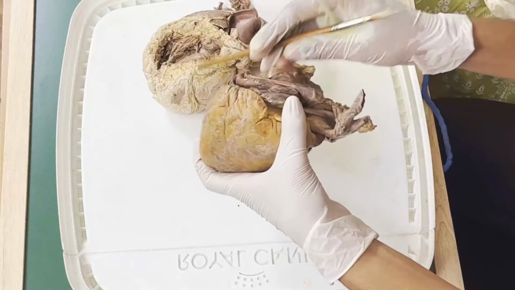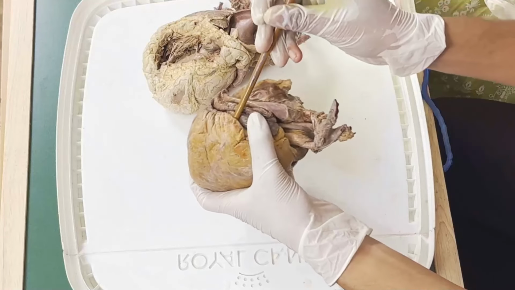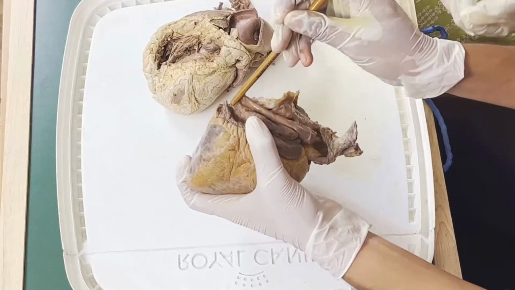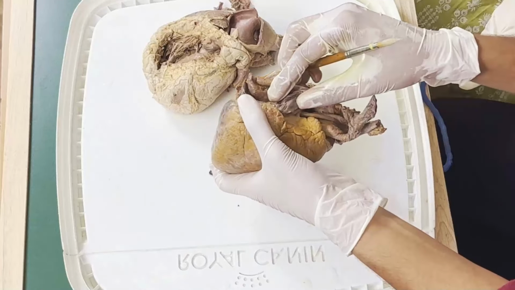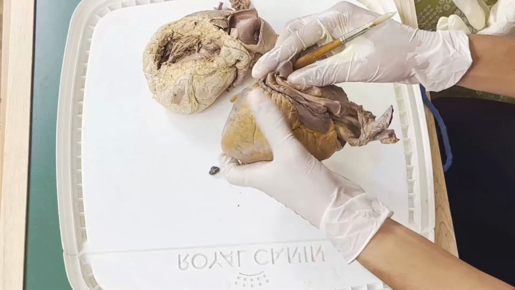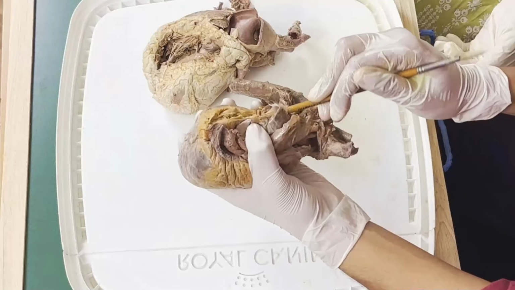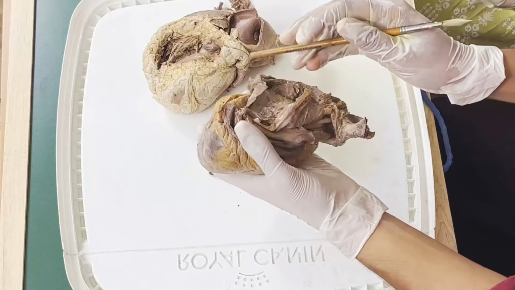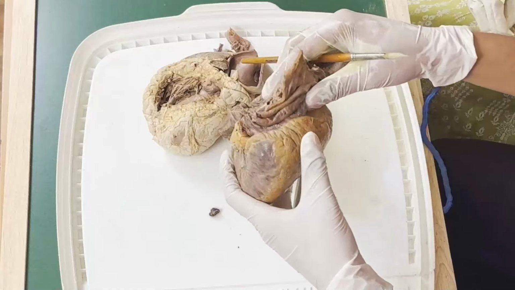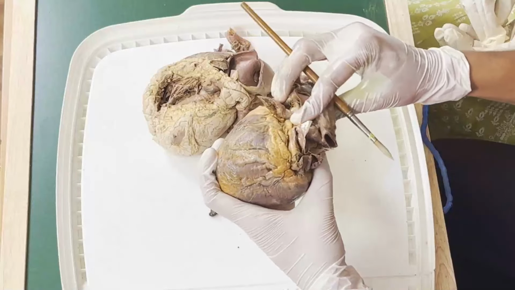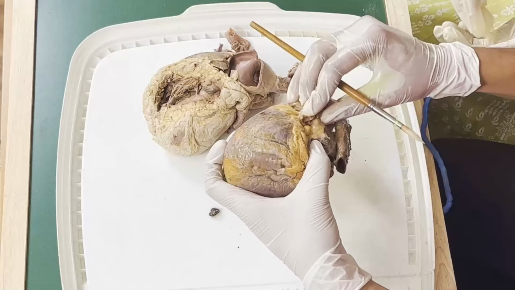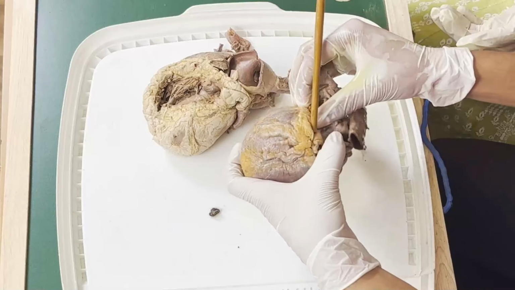Good. Now you show me the atrioventricular sulcus. So we can see the atrioventricular groove. Yes. So it begins from the right side. Anteriorly the groove is deficient. It is a C-shaped groove. The deficiency is due to the ascending aorta and the pulmonary trunk. Now you show me the posterior part of the atrioventricular groove. Yes. Good. That is the posterior part of the atrioventricular groove.